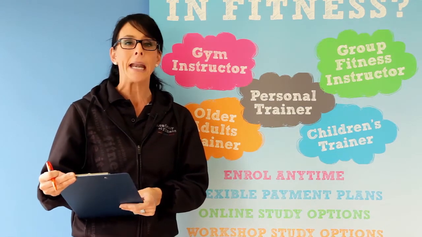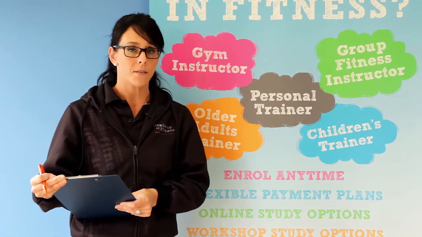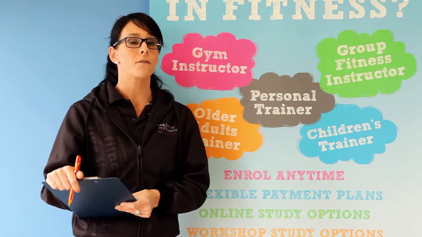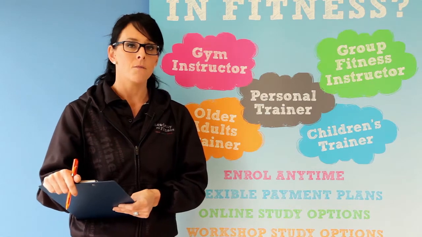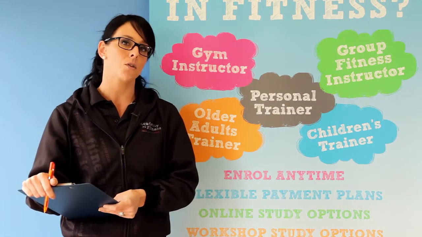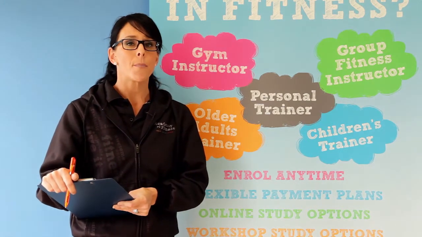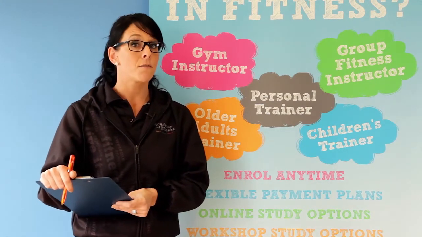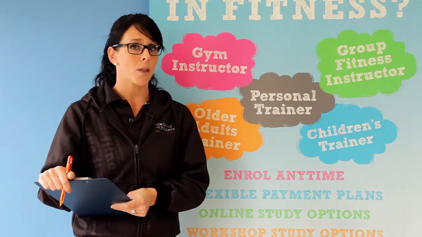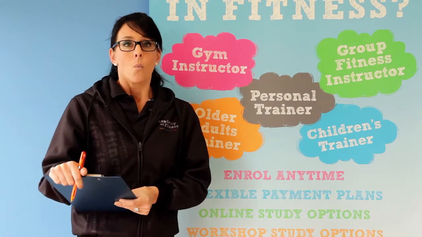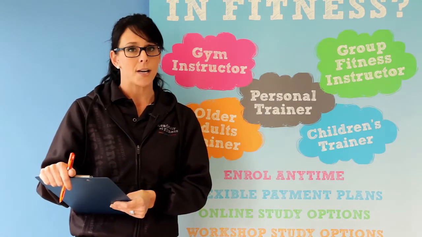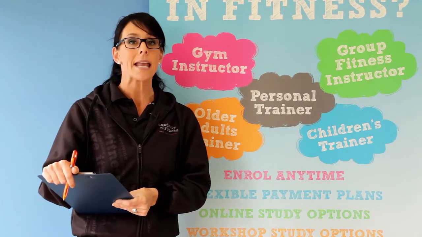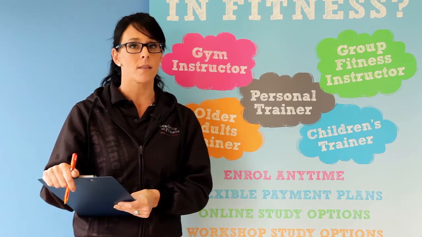Prior to beginning any pre-exercise screen or any fitness appraisals, it's really important that you obtain something called informed consent from your client. Informed consent is not simply telling your client what it is you're about to do, but it's about giving them as much information as possible so that they can make an informed decision about whether or not they wish to participate. With your pre-exercise screen and your fitness appraisals, your client does not have to participate in anything that they are not comfortable with.